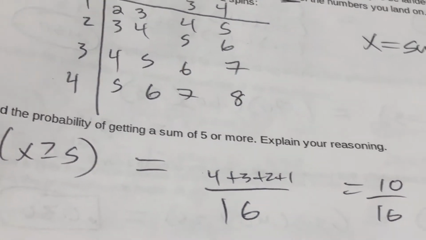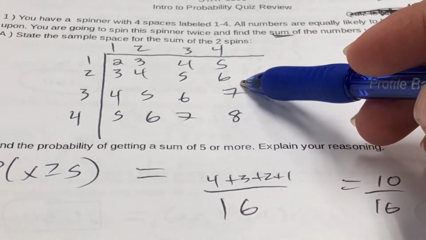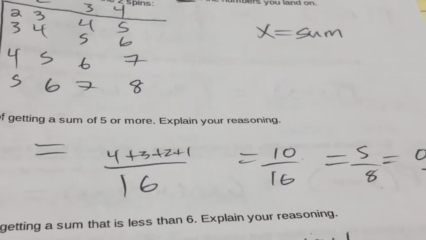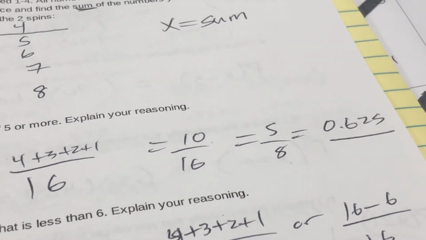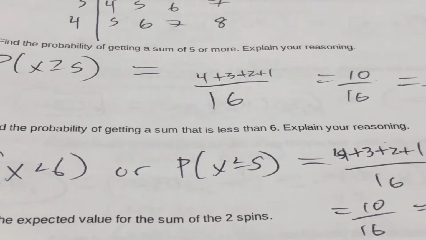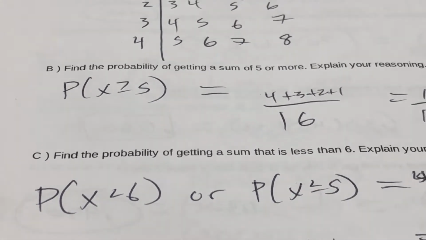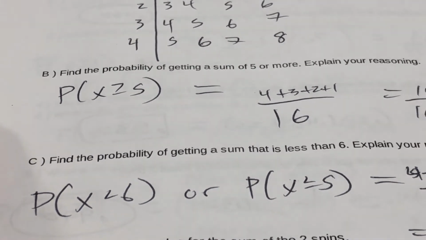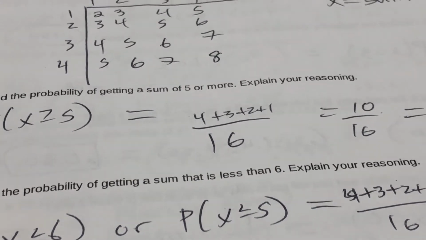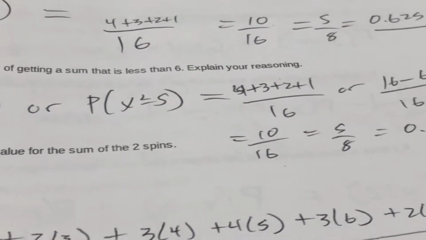Probability that X is greater than or equal to 5 would be 4 of those 5s plus 3 of those 6s plus 2 of those 7s plus that 1 8. So explain your reasoning, showing me how you're getting these numbers. 10 out of 16, 5 out of 8, 0.625. Find the probability of getting a sum that is less than 6. So probability X is less than 6, because if you get a sum less than 6, that means less than or equal to 5. And there are 4 5s, 3 4s, 2 3s, and 1 2. So it's the same probability.